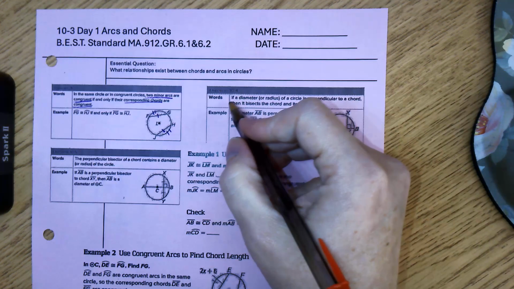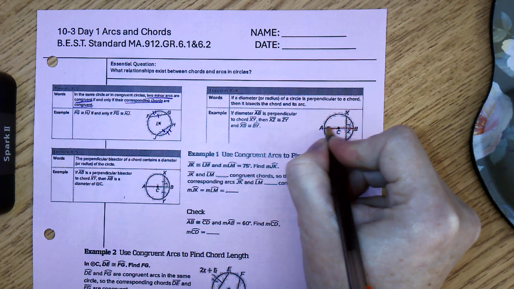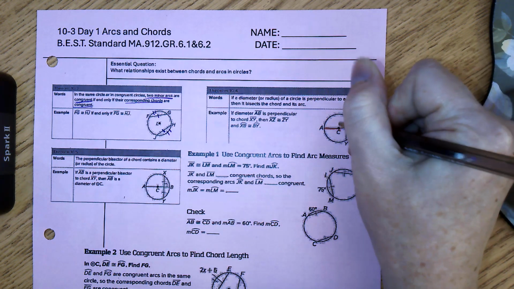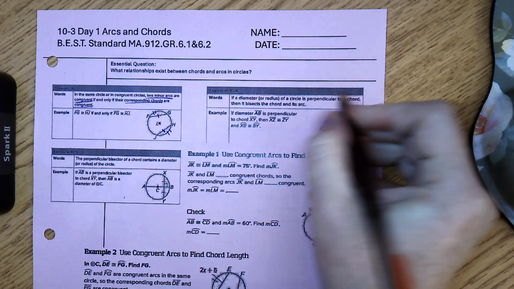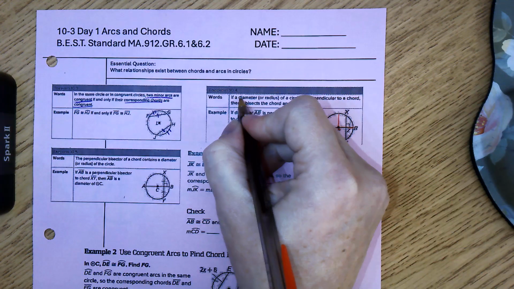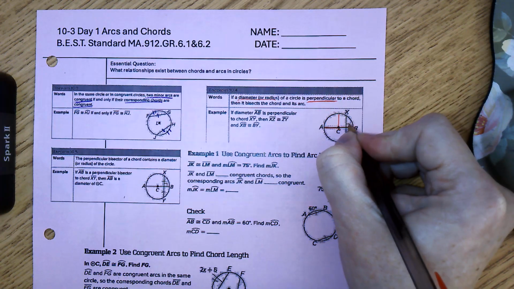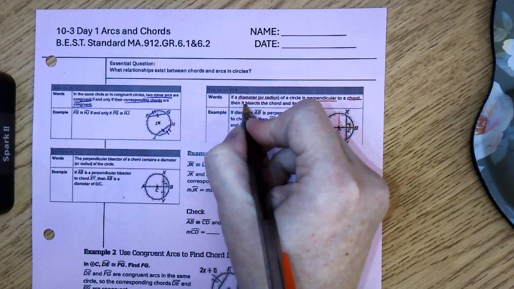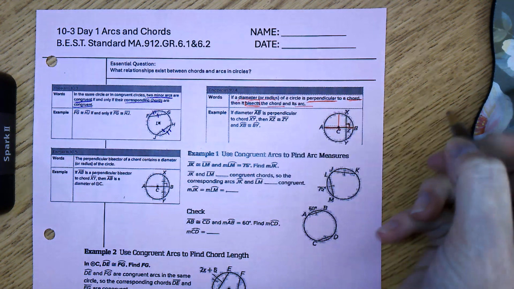All right, it says if a diameter or radius, remember the diameter goes across the entire circle going through the middle, and the radius goes from the center to the edge, is perpendicular to the chord, okay, perpendicular means it makes a right angle, then it bisects, or splits in half, the chord and its arc.